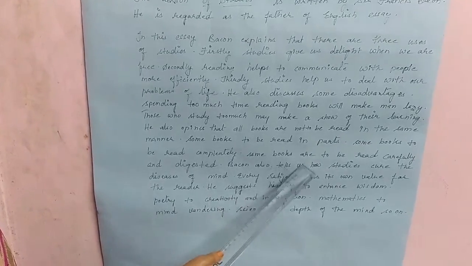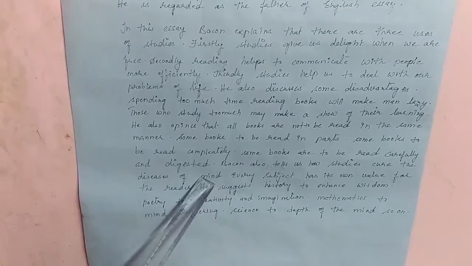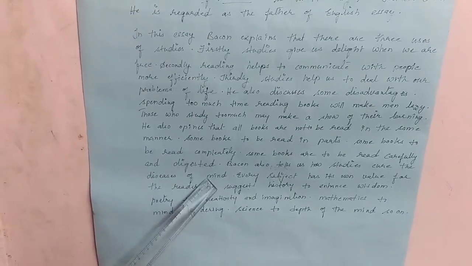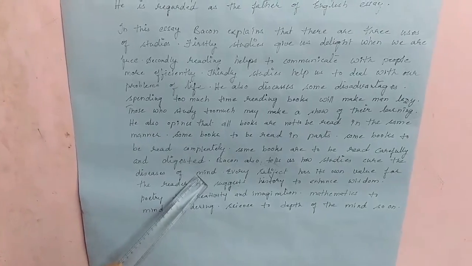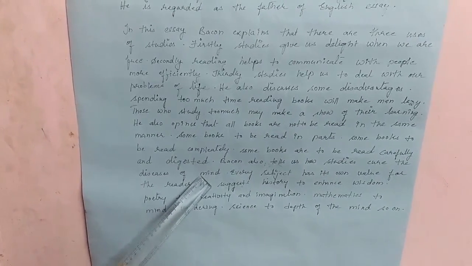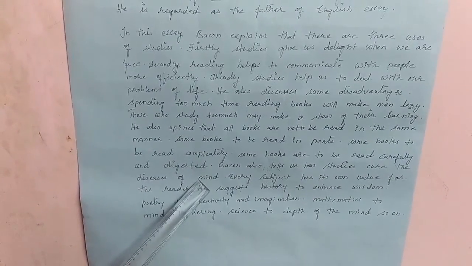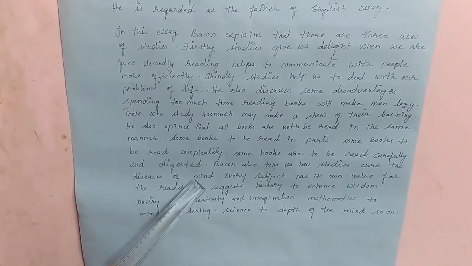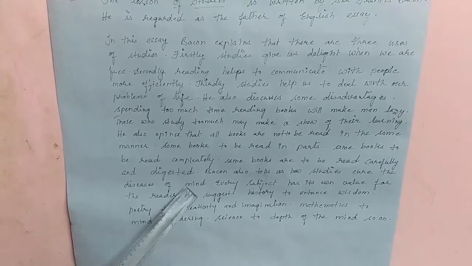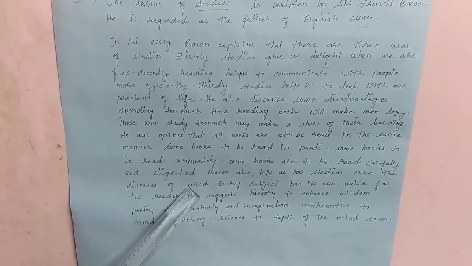Bacon also tells us how studies cure the diseases of the mind. He says that reading some books cures our mental disorders, mental diseases, just as exercise cures bodily illness. In that way, some kinds of books cure some mental disorders.